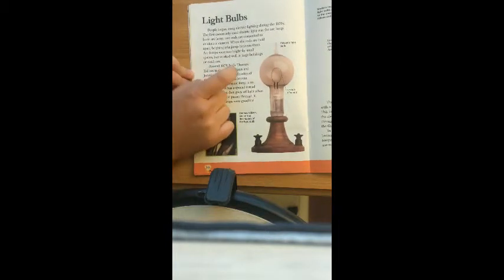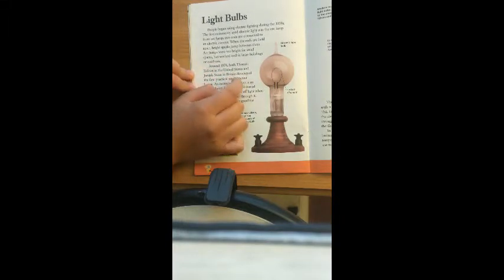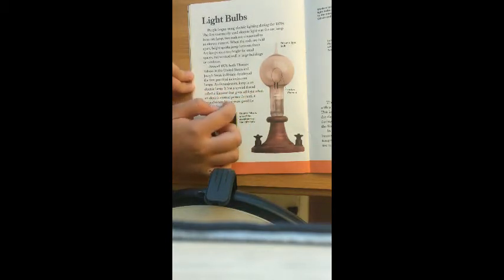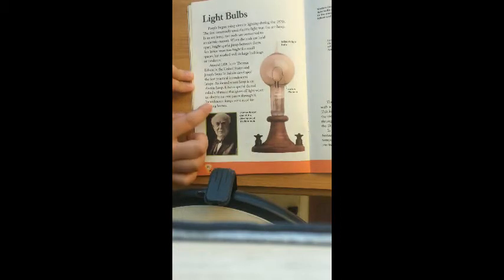Around 1878, both Thomas Edison in the United States and Joseph Swan in Britain developed the first practical incandescent lamps. An incandescent lamp is an electrical lamp. It has a special thread called a filament that gives off light when an electric current passes through it. Incandescent lamps were good for lighting homes.